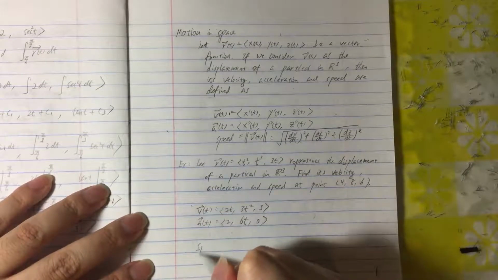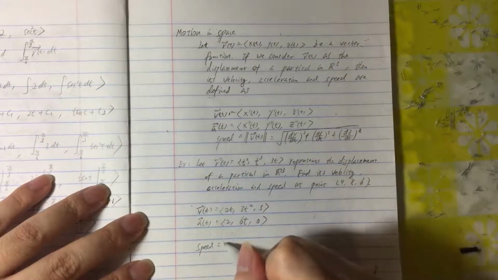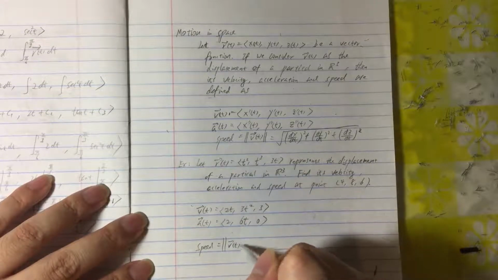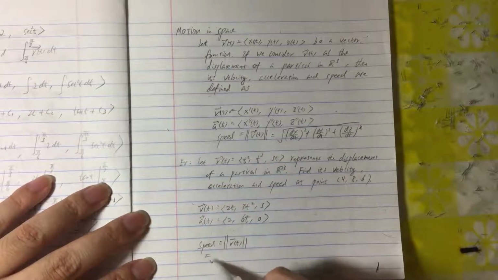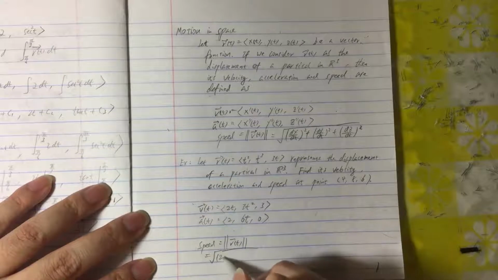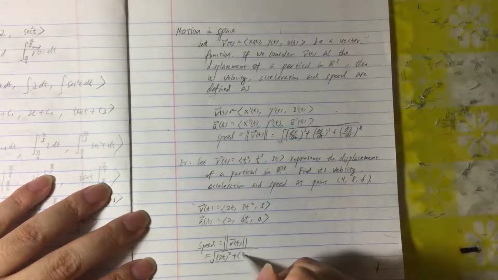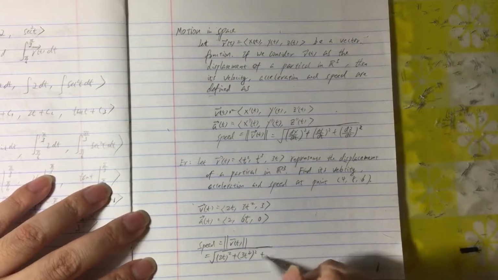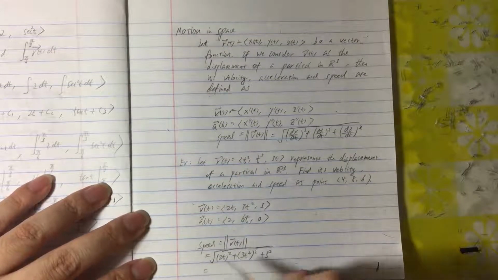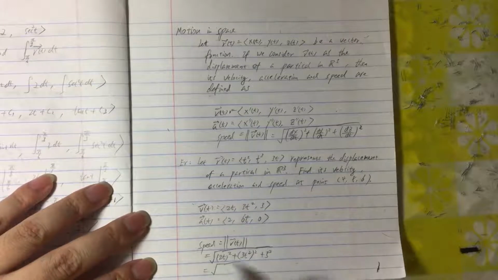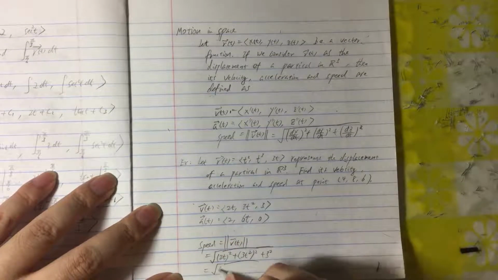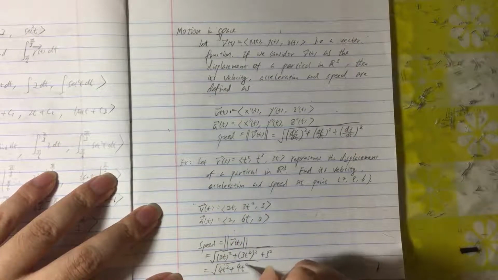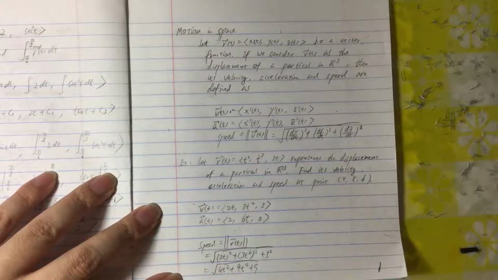How about the speed? The speed is the magnitude of the velocity, which is the square root of (2t) squared plus (3t squared) squared plus 3 squared. If we simplify, we get the square root of 4t squared plus 9t to the power 4 plus 9. That's the speed.